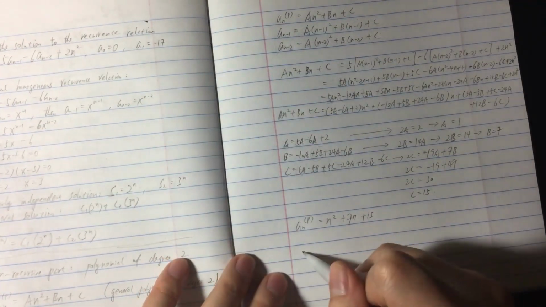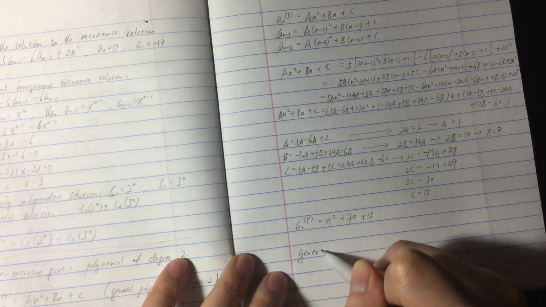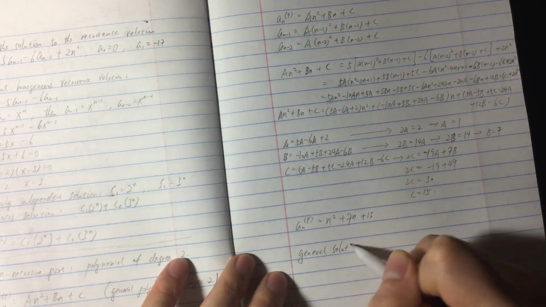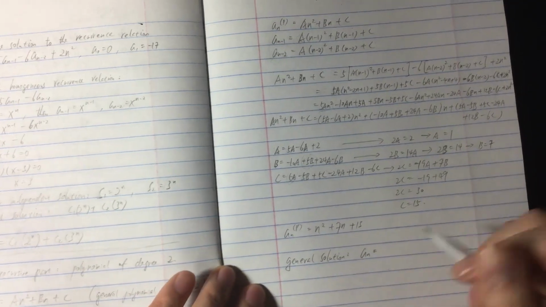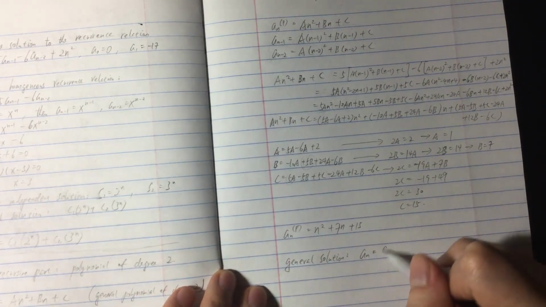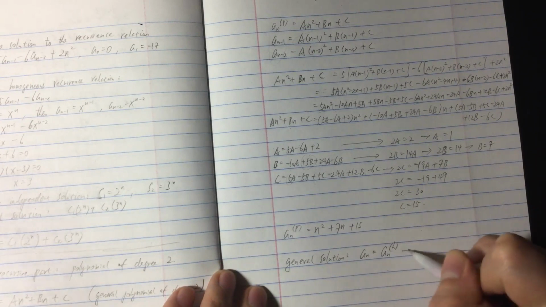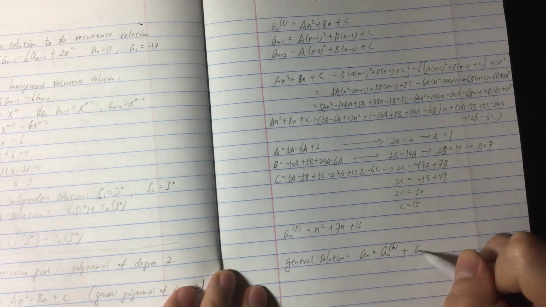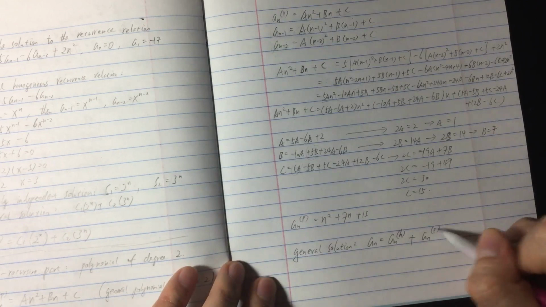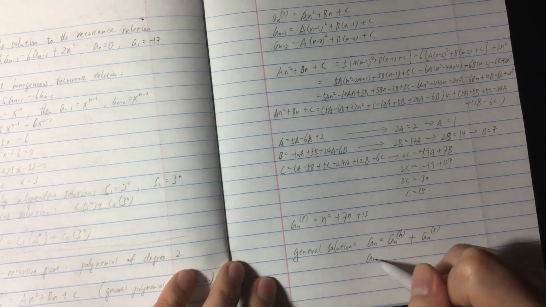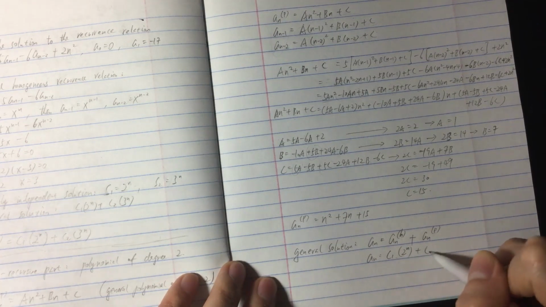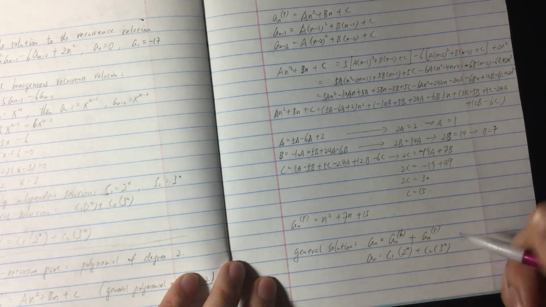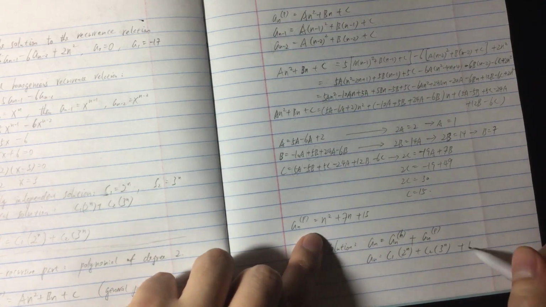The general solution a_n is always homogeneous solution plus particular solution, which is C1 times 2 to the power n plus C2 times 3 to the power n plus the particular solution n squared plus 7n plus 15.